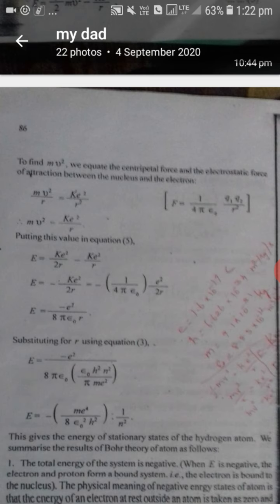From this we see that the energy is negative, and it is inversely proportional to n square, the square of the orbit number.